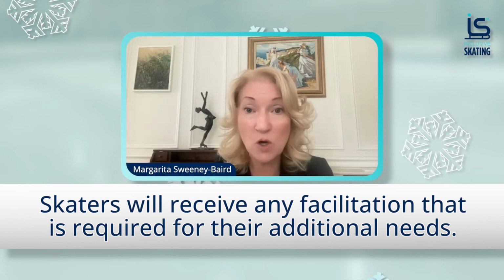If they needed the coach on the ice at the same time, the coach is allowed on the ice at the same time, because our primary goal throughout all of this will always be to ensure the safety of the skater, and that will be identified and managed through the classification process.